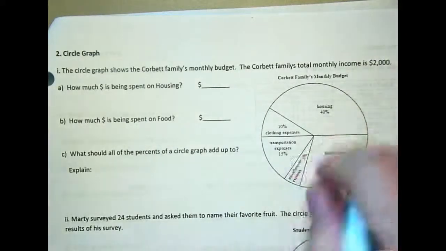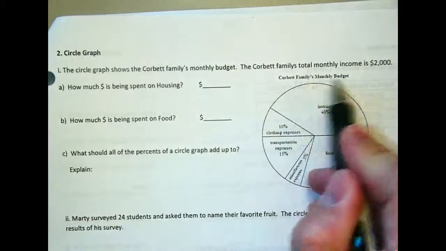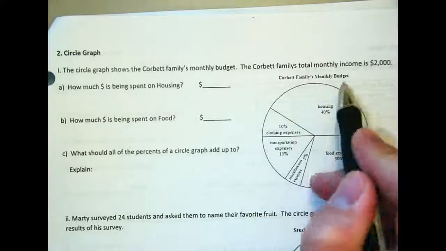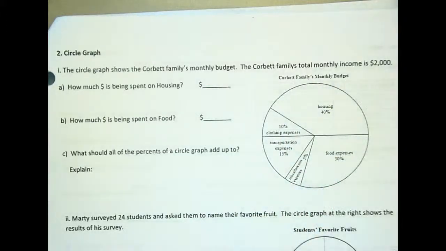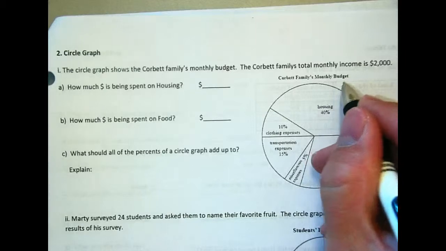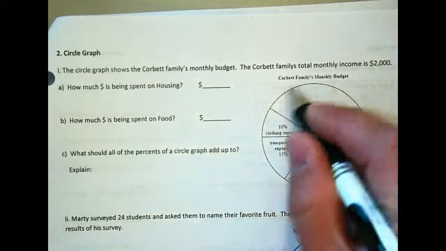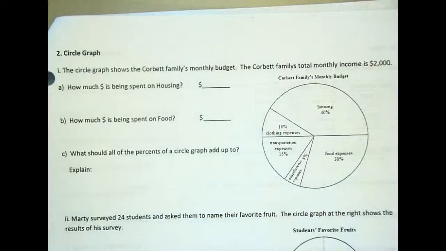Yep, the circle represents 100%. And in terms of 100%, how much cash is that if we're dealing with the Corbett family's monthly budget and their income? Okay, this is their budget and their income total. Go ahead, Kylie. $2,000. Good. So this whole piece represents $2,000.